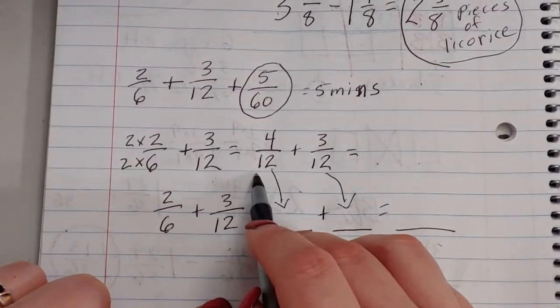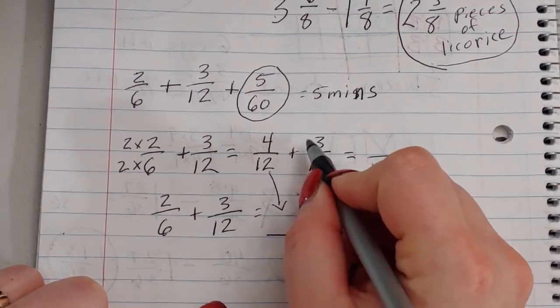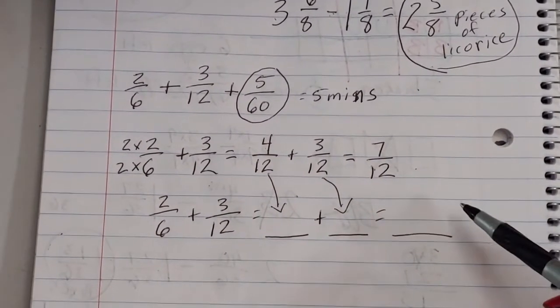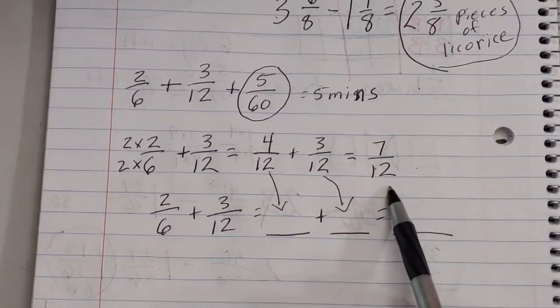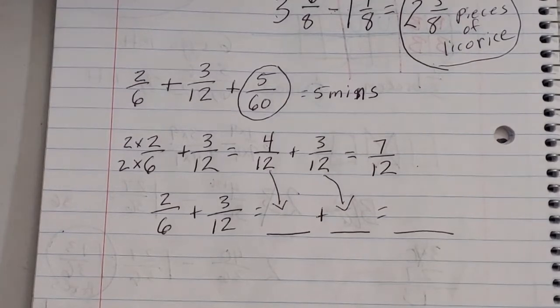Okay, back to the problem at hand. So we have some number of 12ths. 4 plus 3, 4, 5, 6, 7. 7/12 of an hour. Pause here. How many minutes is 7/12 of an hour? Let's see if you can remember.